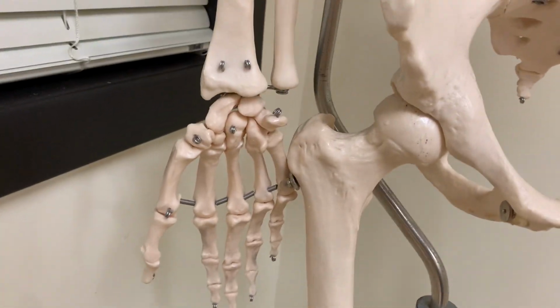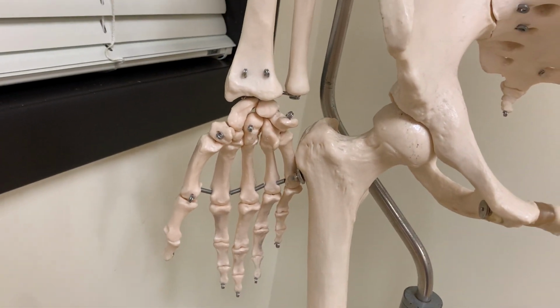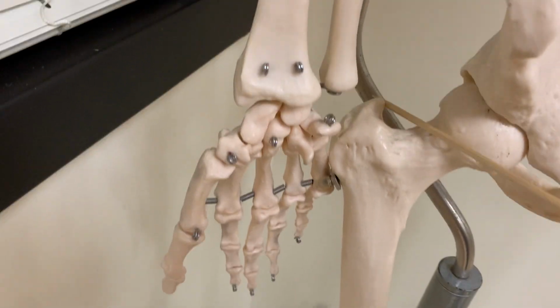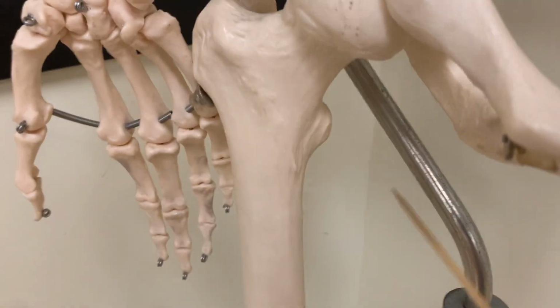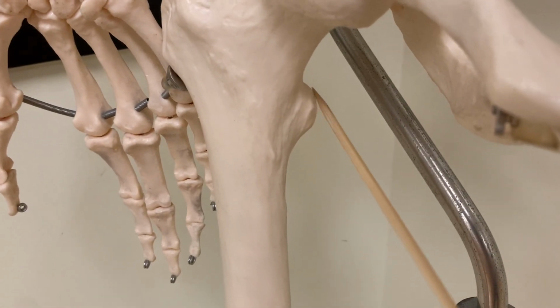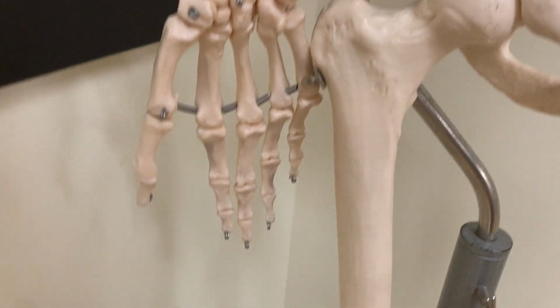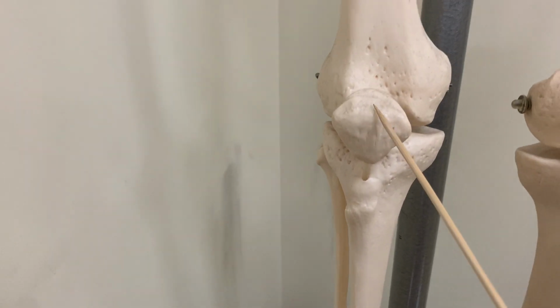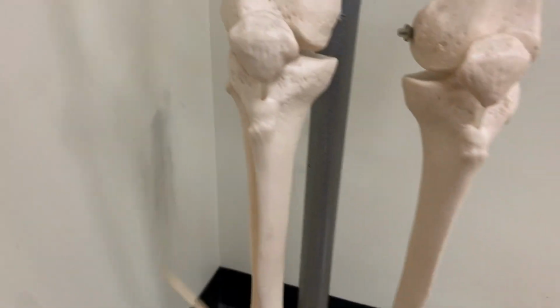All right, name this bone. That is the femur. This is the head, neck, greater trochanter, lesser trochanter. Okay, and what bone is this? The patella.